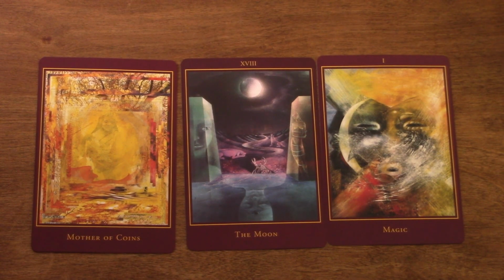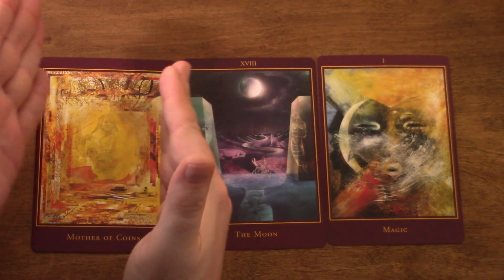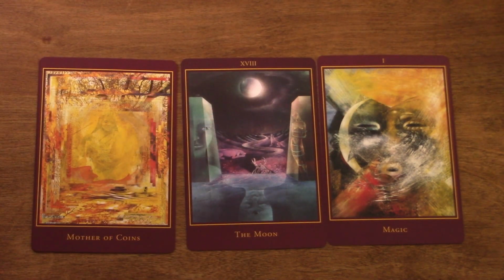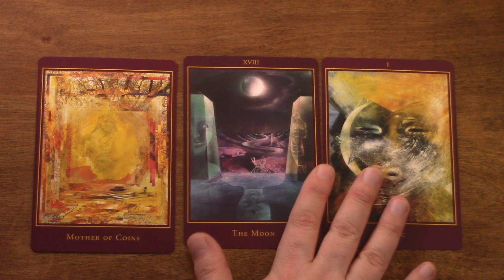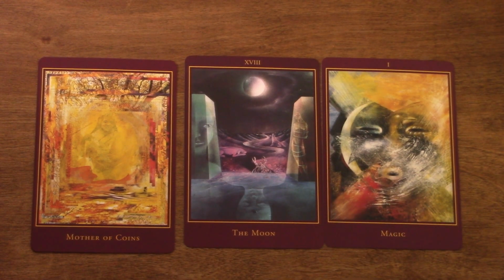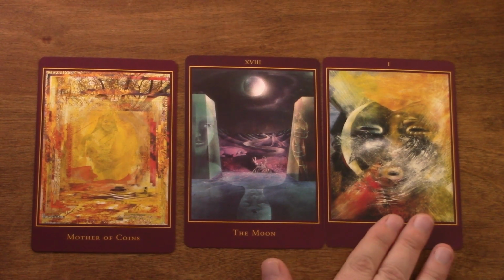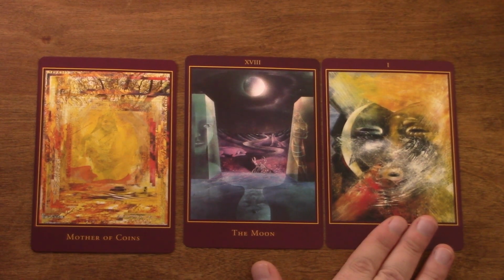So the practicality of coins, of money, of capitalism has kind of taken over and boxed this person who should be connected to the earth into an idea of the earth that is much more pragmatic, much more capitalist, much more contained again than they really want to be. They're disconnected from magic. They're disconnected from the moon, from illusion, from fantasy, from attraction, from the unknown. You know what I mean?